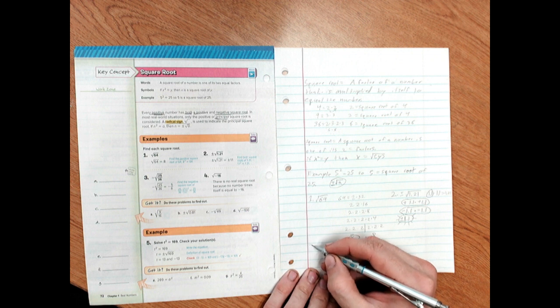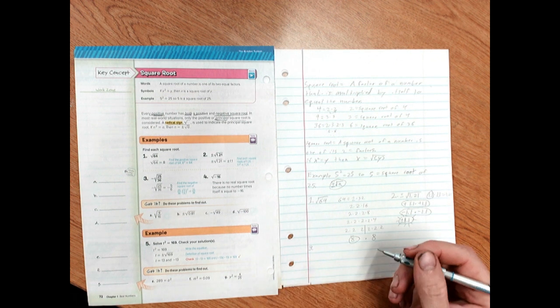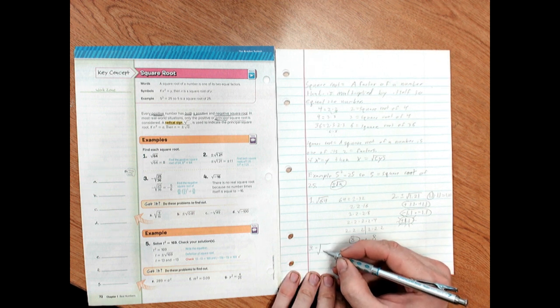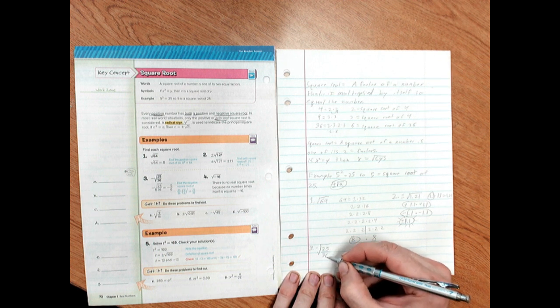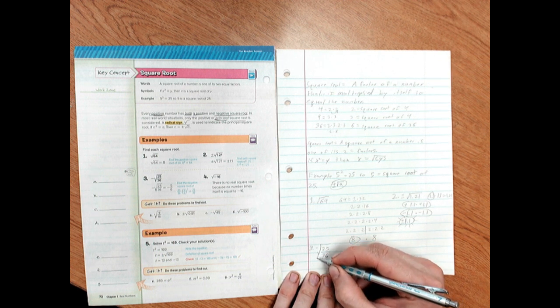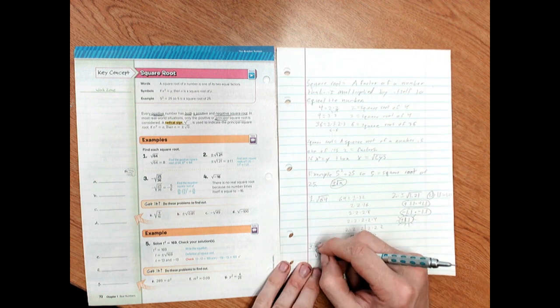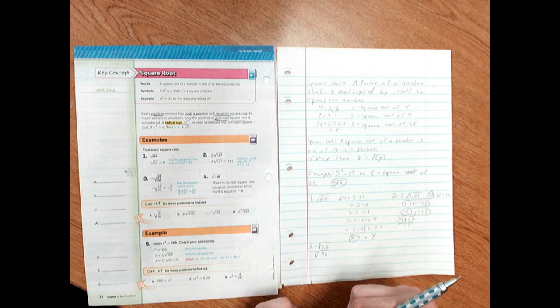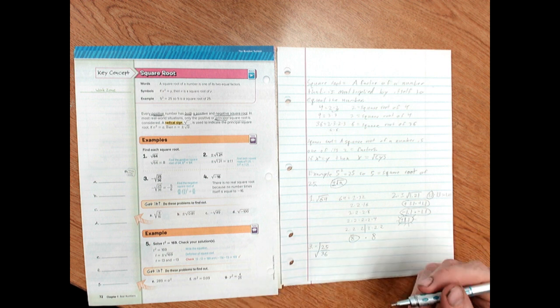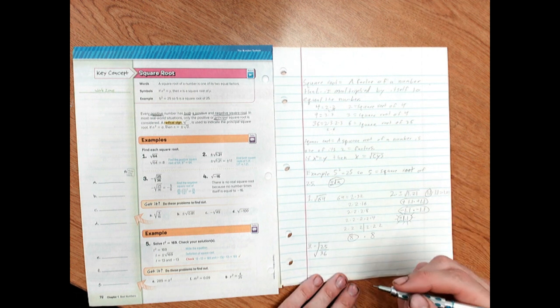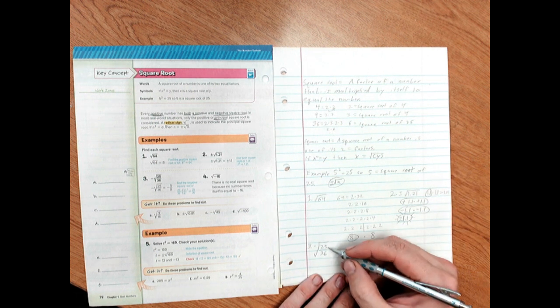Next up, 3. The negative square root of 25 over 36. Let me make that a little bit clearer. So, how do we find the negative square root of this?